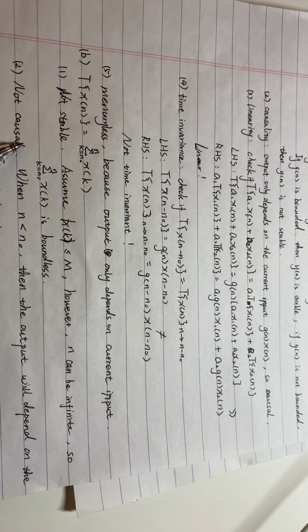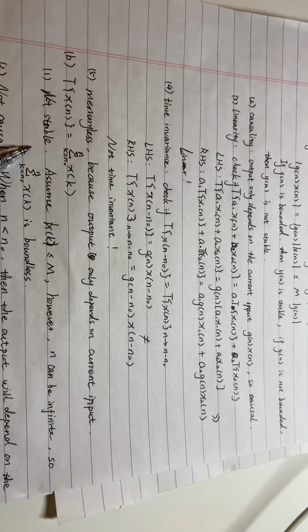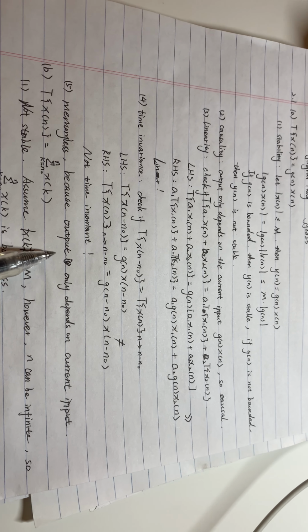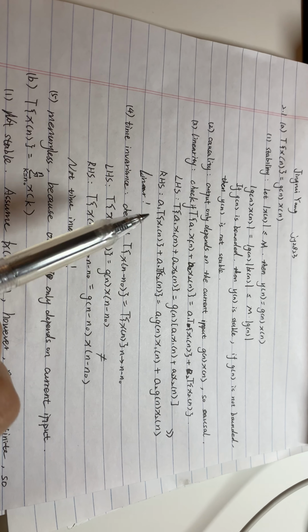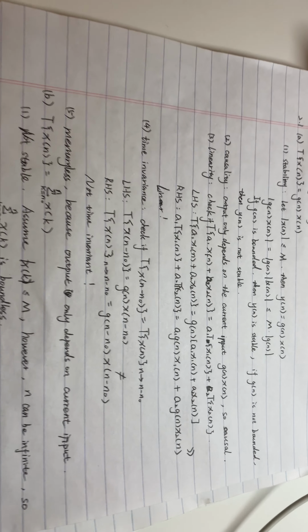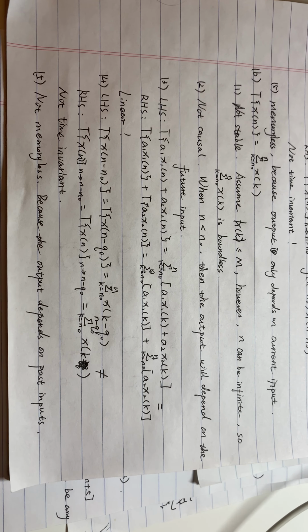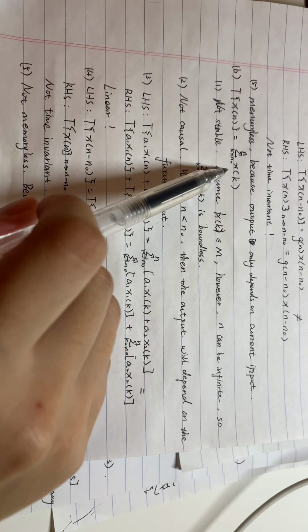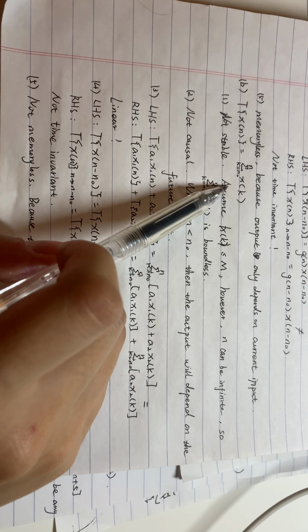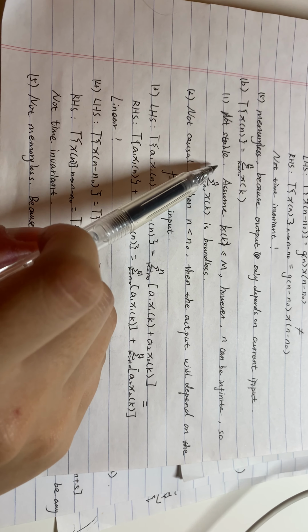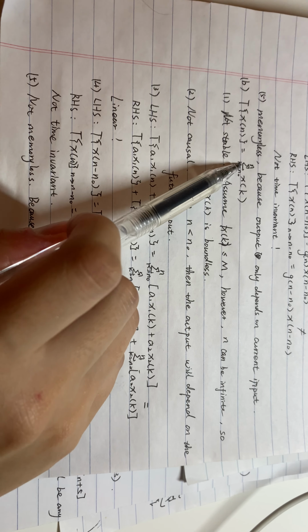And for the memoryless property, this system is memoryless because the output only depends on the current input, g[n] and x[n]. The second system is a summation of x[k] where k goes from n0 to n.